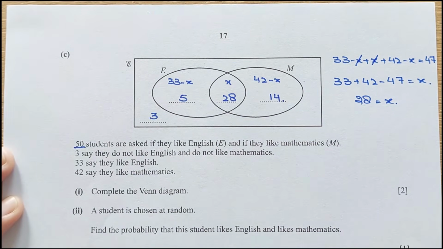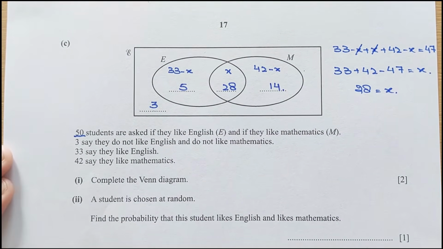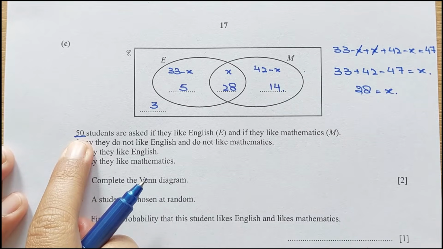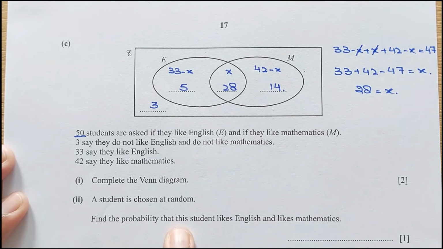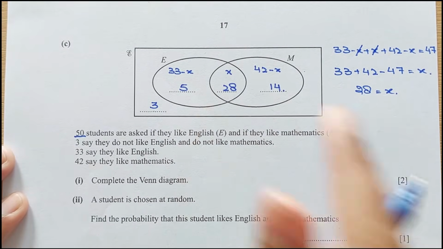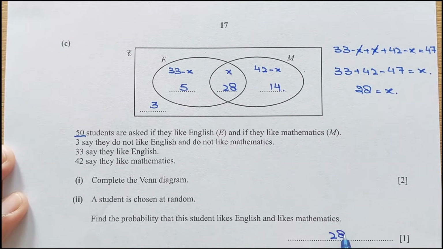Right. Now for the second part, a student is chosen at random out of the total 50 students, right? Find the probability that this student likes English and likes mathematics. So the intersection, 28 out of total 50 students, right?